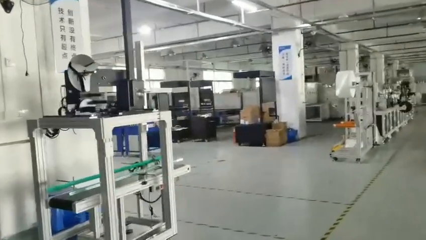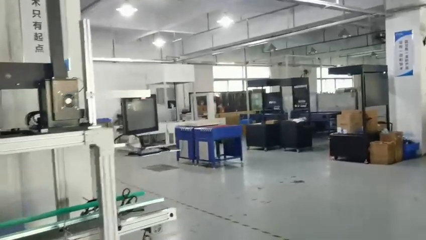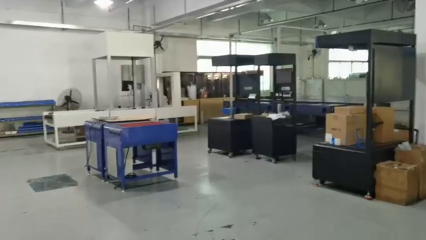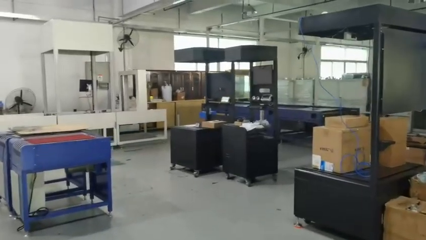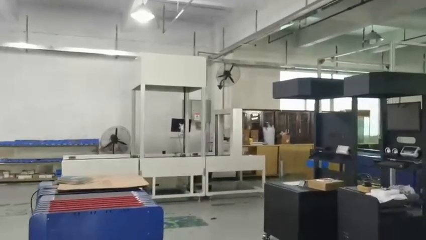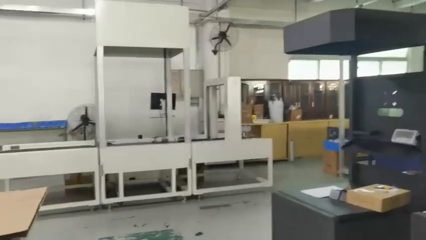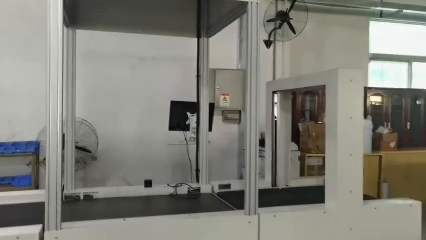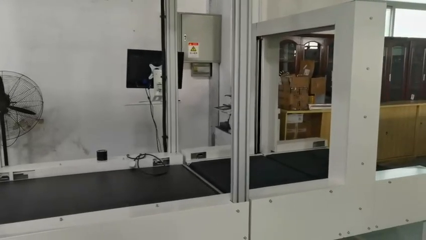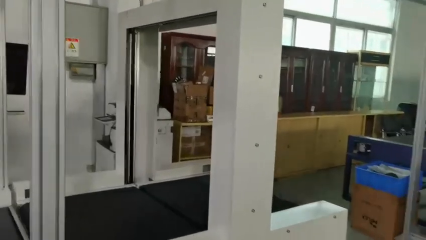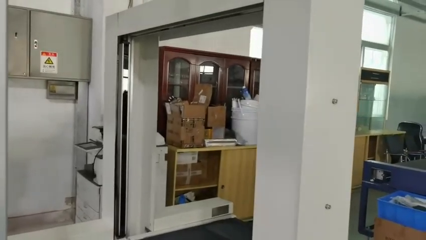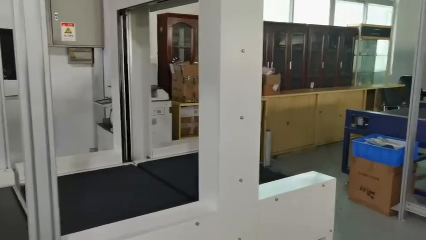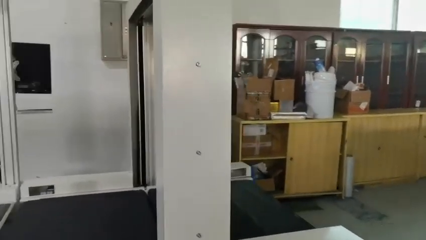On the next side is our new DWS machine type. This machine also scans the barcode, weighs, and measures the dimensions. But what is the difference? We use optical measurement for the parcel dimension, which gives higher precision.